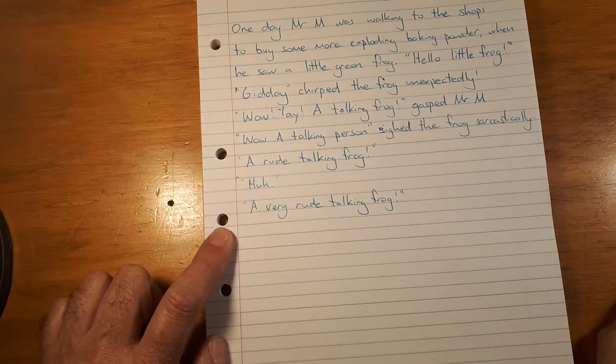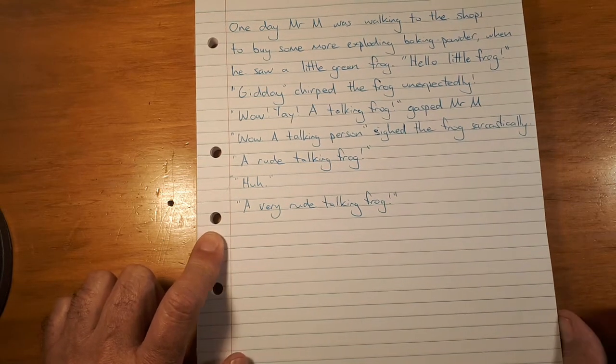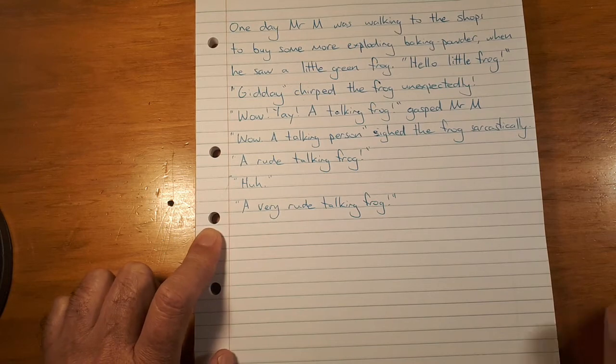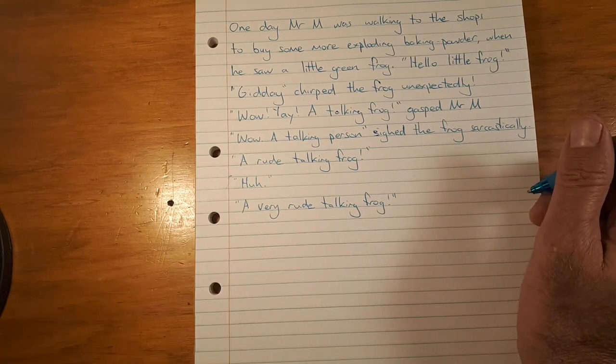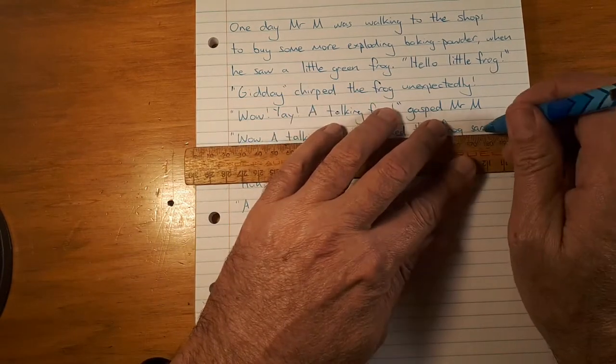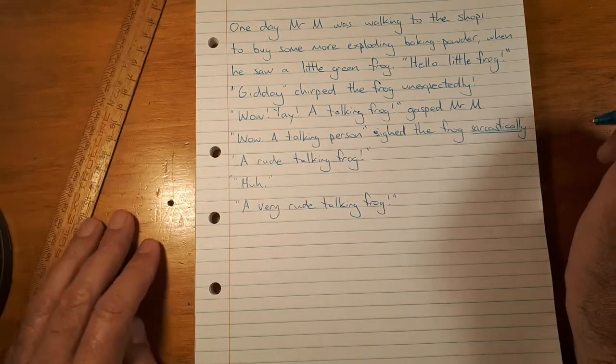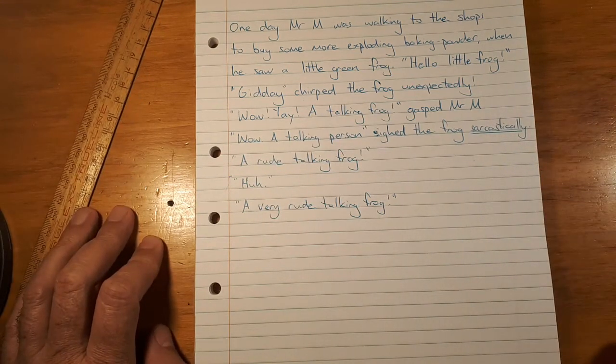So, have a go for yourself, guys. See what you come up with. Be as imaginative as you can. Take some chances. Don't worry too much about spelling. If you make a mistake, I'm not sure I've spelt sarcastically right, I'll take a ruler, underline it, and check it later. Make sure it's all good then. Okay guys, have fun. Have a go.